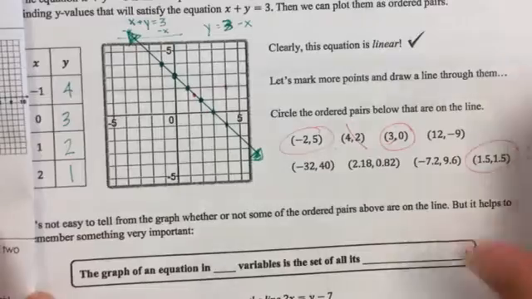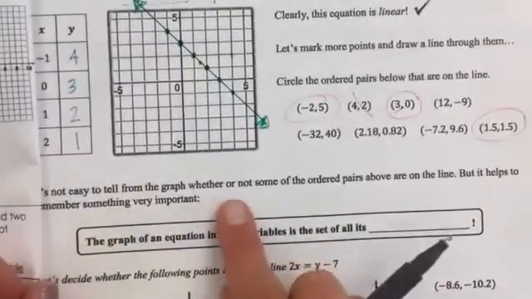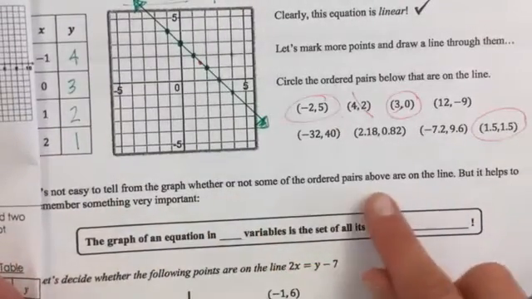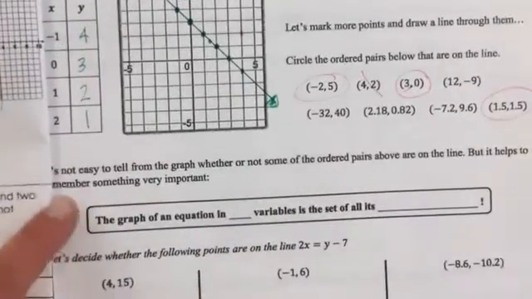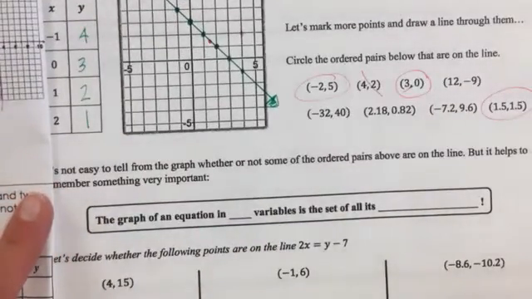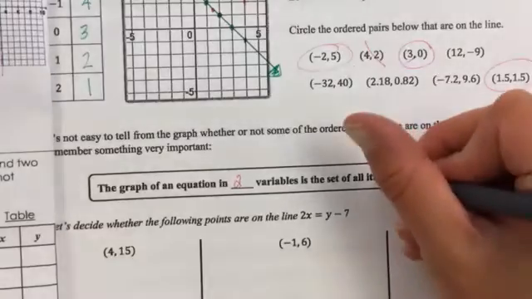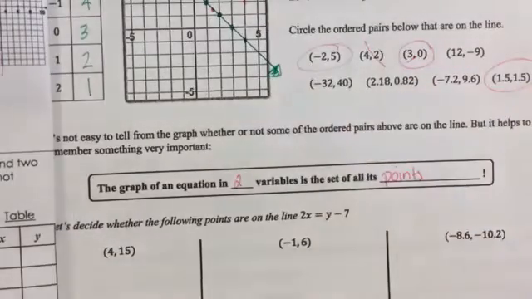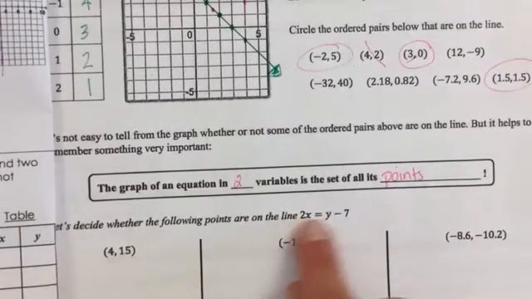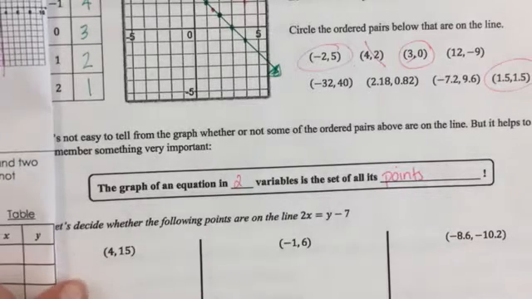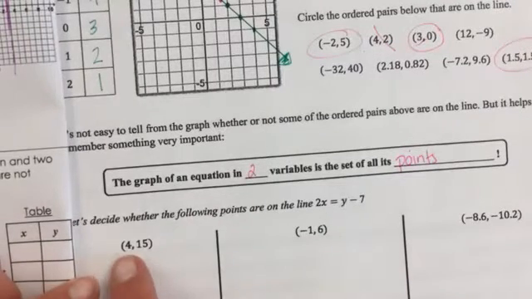Okay, but in general, it's not easy to tell from the graph whether some of these ordered pairs are above or on the line, but it helps to remember something important, and this is something that we're going to talk about today. It says the graph of an equation in 2 variables is a set of all of its points. Basically what it means is that if you're given an equation, it's kind of like the stencil for the line.